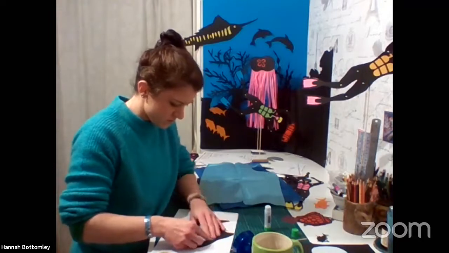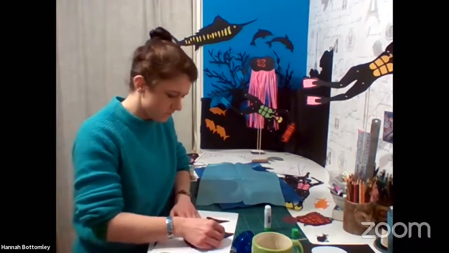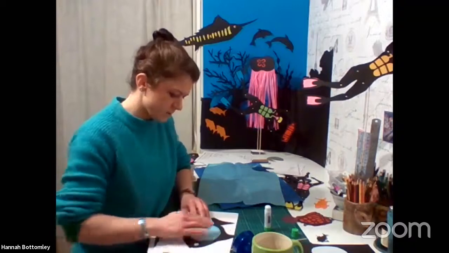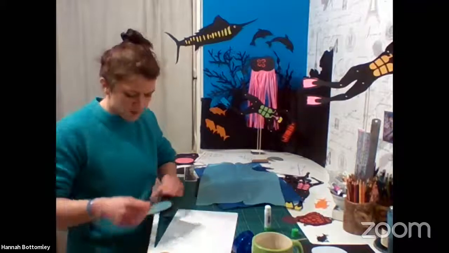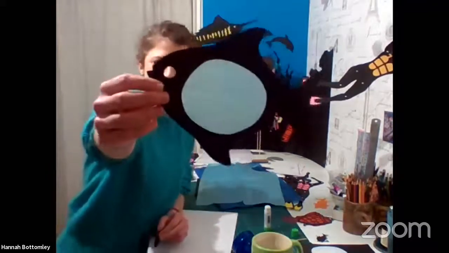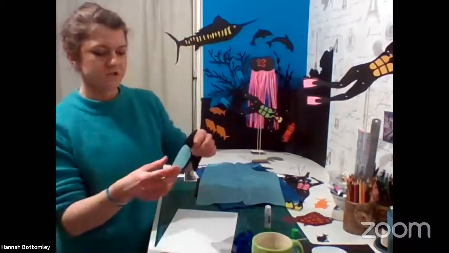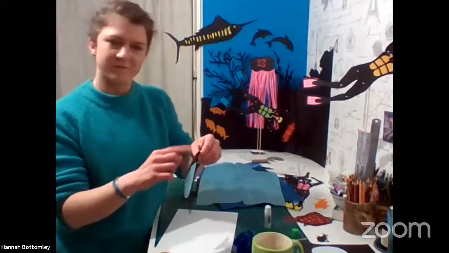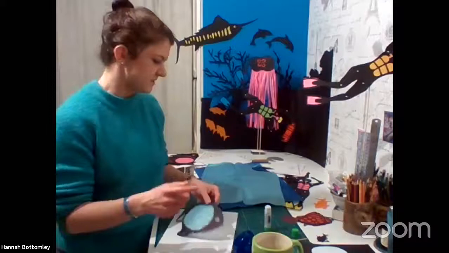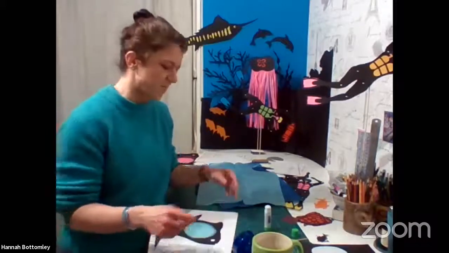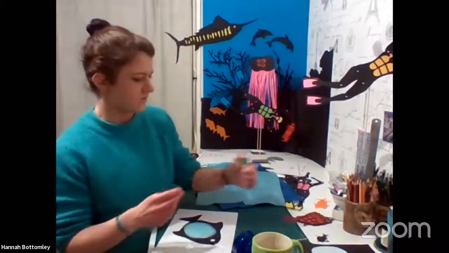And stick on my tissue paper. Okay, and then you've got the fish that you can see through. When you're doing the eye, I wouldn't worry about tracing around the eye. All I would do is just cut out a little square of tissue paper and stick that over there.